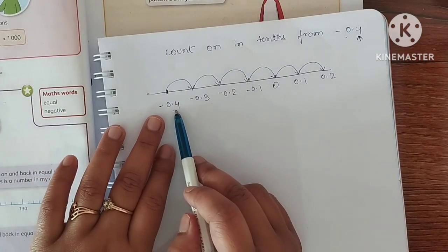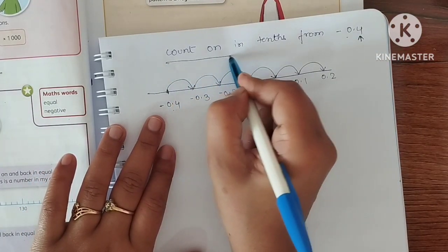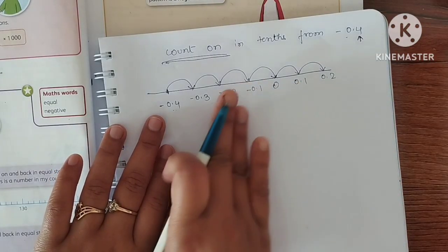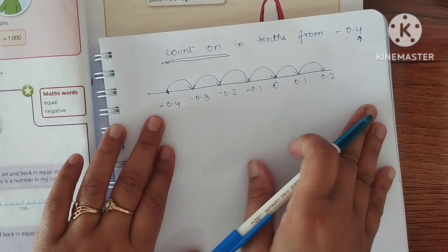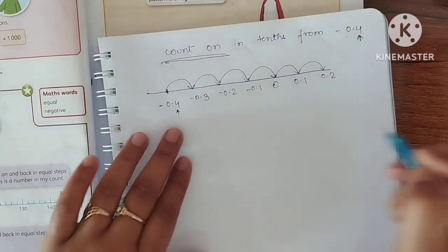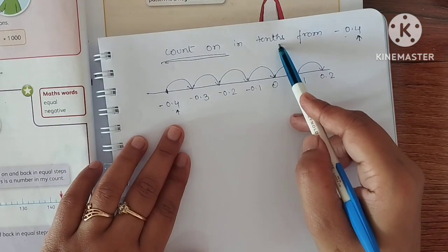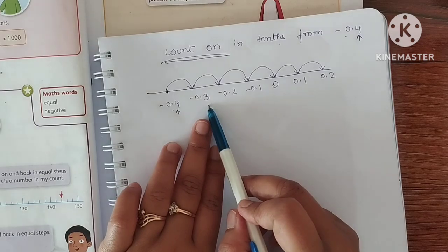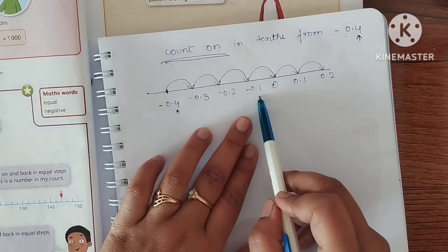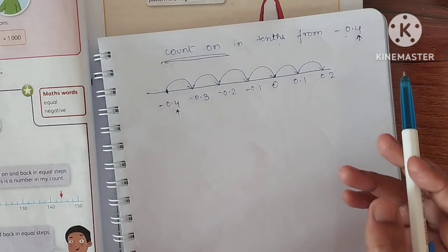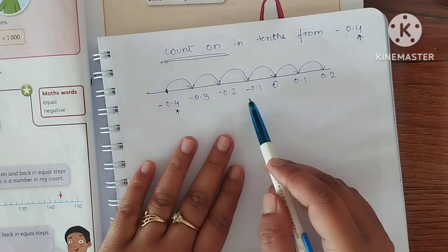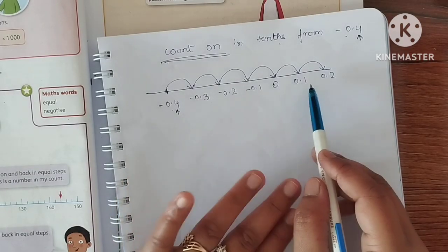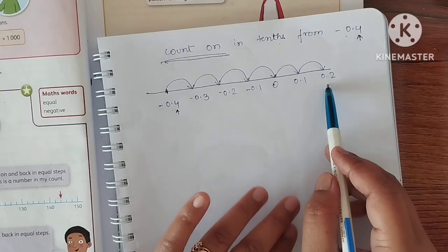See, minus 0.4. We need to do the count on. Count on means we need to go in the forward direction. Okay. If we are going in the forward direction, so we will change only this place because we need to change the tenths place. Okay. So 0.4, then 0.3, then 0.2, then 0.1. Okay. What comes after minus 1? 0. In the same way, what comes after minus 0.1? 0. Then 0.1 plus हो गया 0.2.